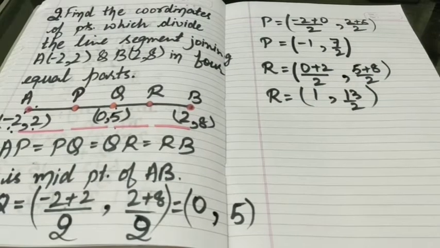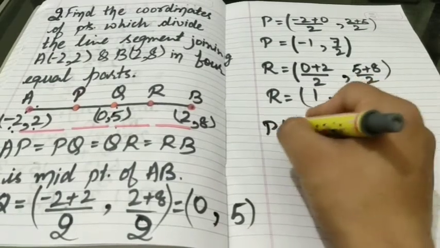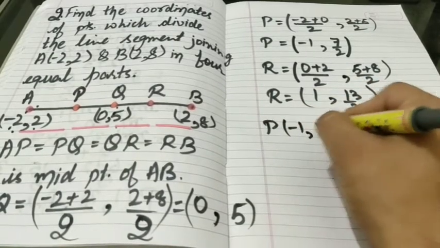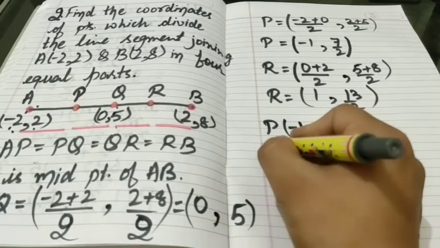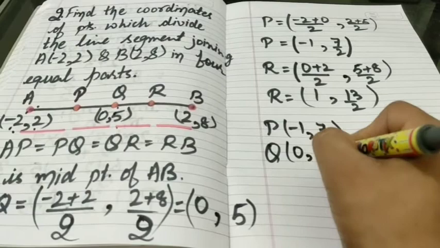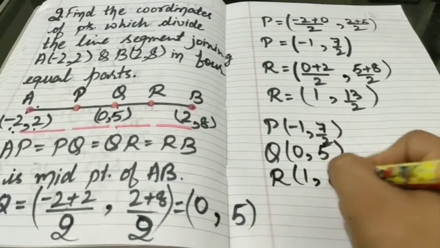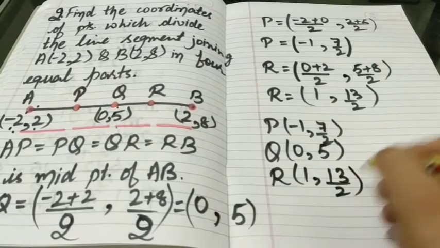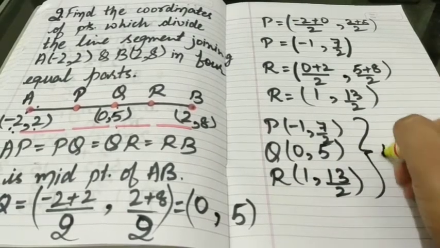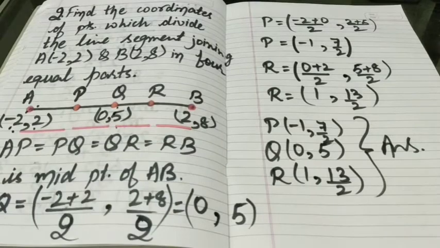So the required solution to the given question is P with the coordinates (-1, 7/2), Q with the coordinates (0, 5), and point R with the coordinates (1, 13/2). This is the required set of points which divides line segment AB in 4 equal parts.